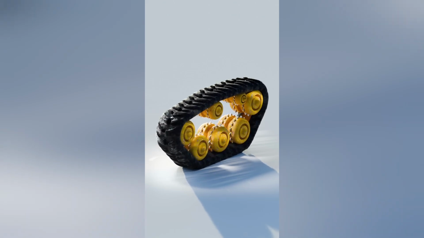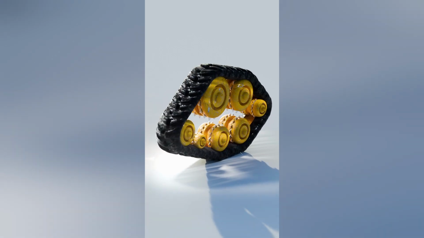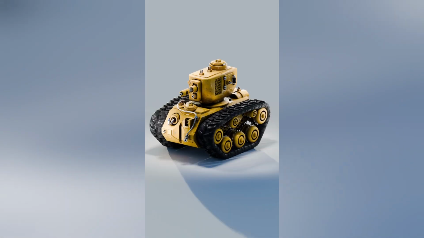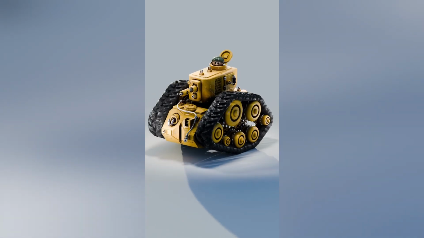Hello guys, in another tutorial. This time I will show how to create this automatic tank track geometry nodes. It's very handy when you, for example, want to have different shapes of tracks, and you don't want to lose time doing it in a regular way.